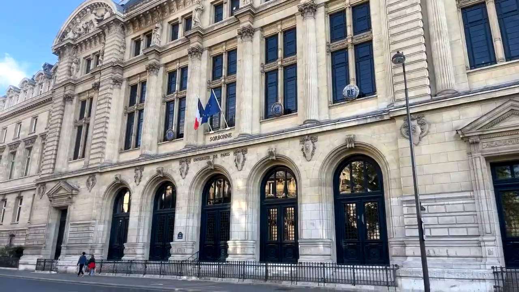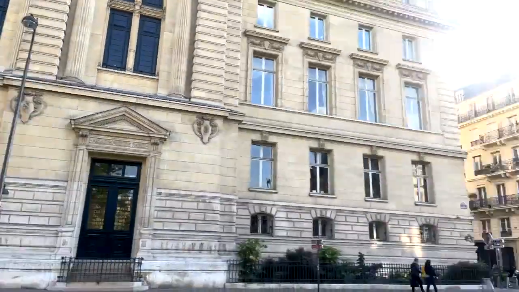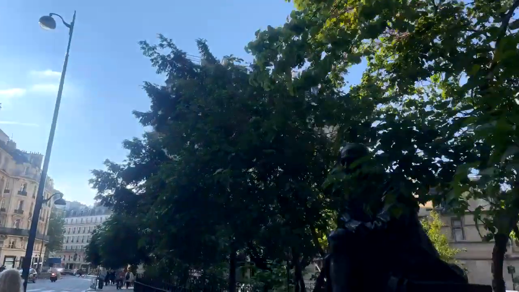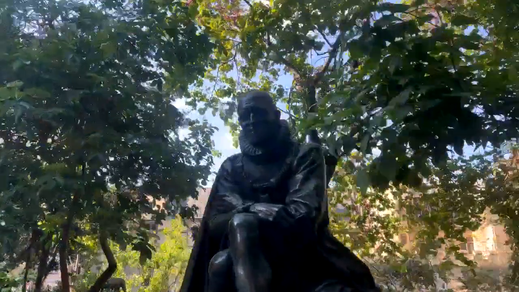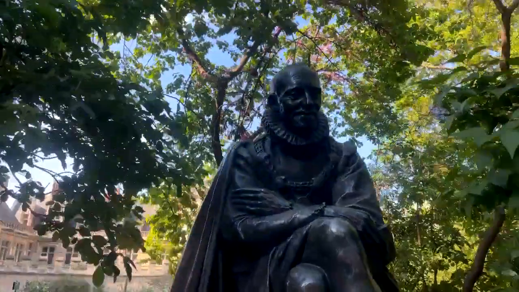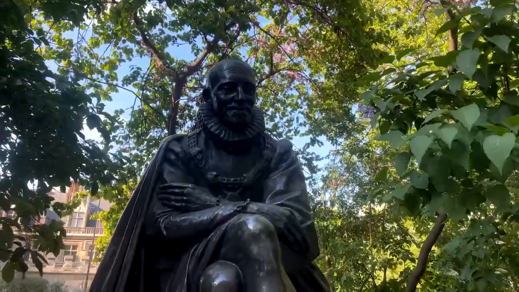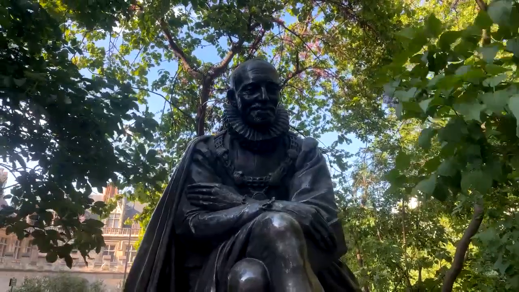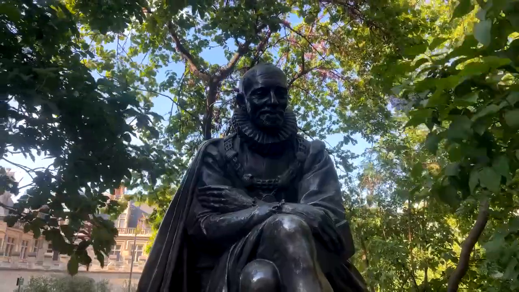The little secret of Sorbonne is this man, this statue here. This man is named Montaigne. Have you heard about Montaigne?